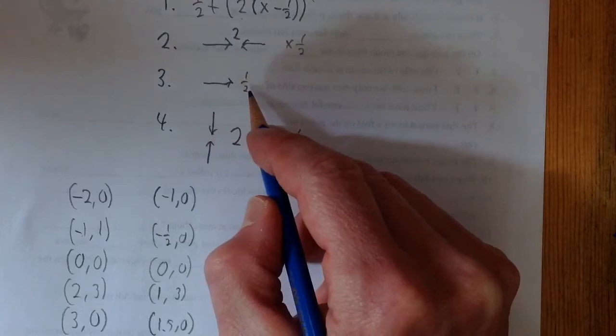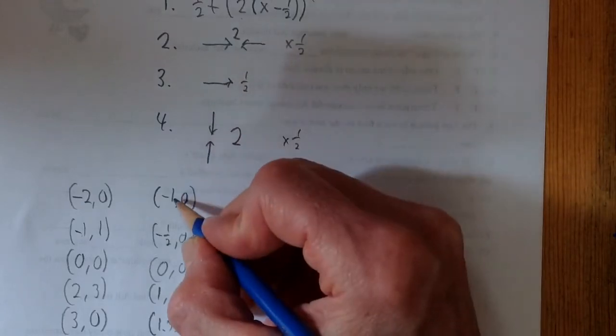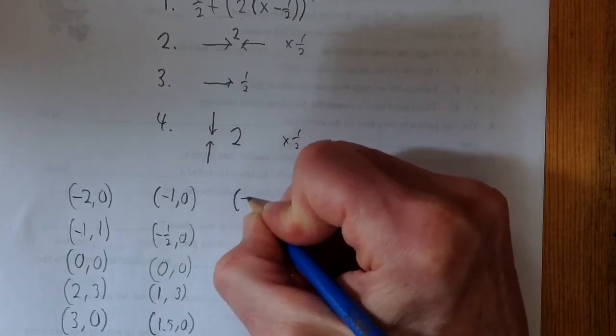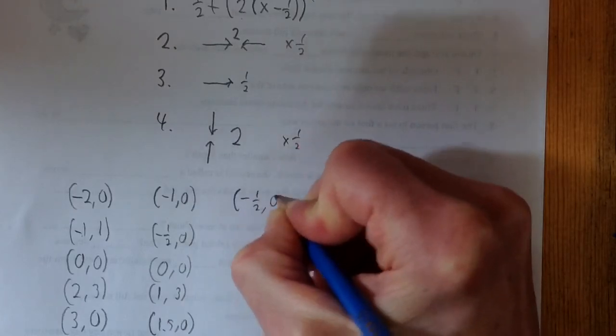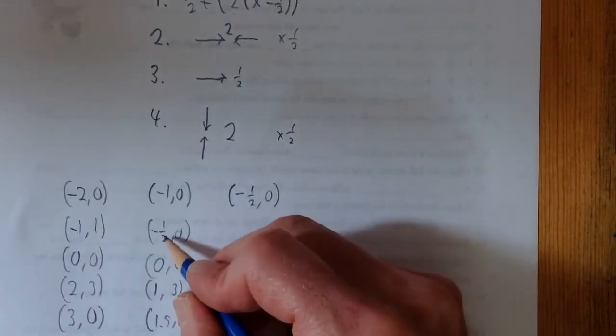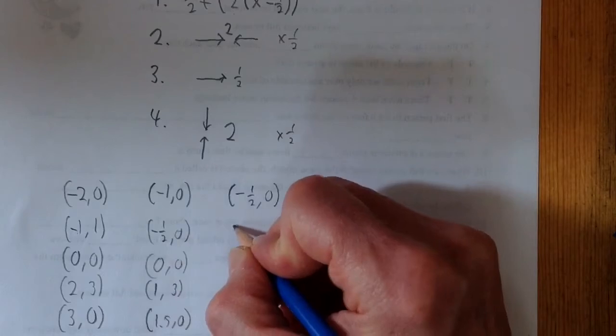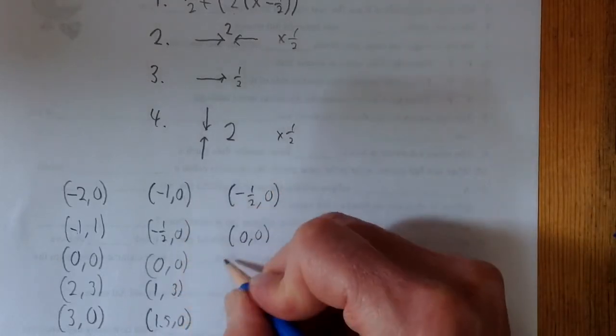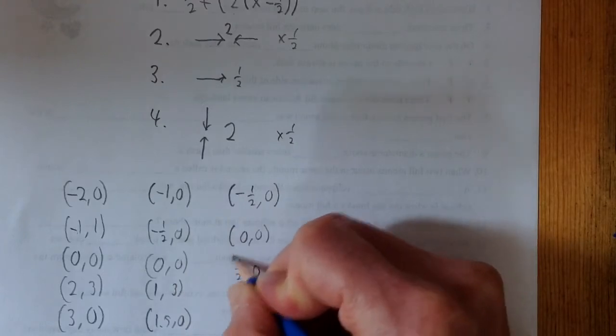Now we shift it to the right 1/2 in the x. We add 1/2 to the x. Negative 1 plus 1/2 is negative 1/2 comma 0. Just adding 1/2 to the x, our step 3 here. Negative 1/2 becomes 0. Negative 1/2 plus 1/2 is 0 comma 0. Again, y is the same. This would be 1/2 comma 0.